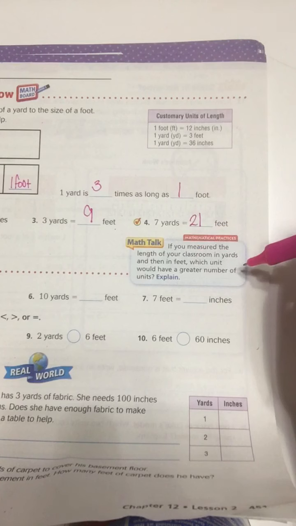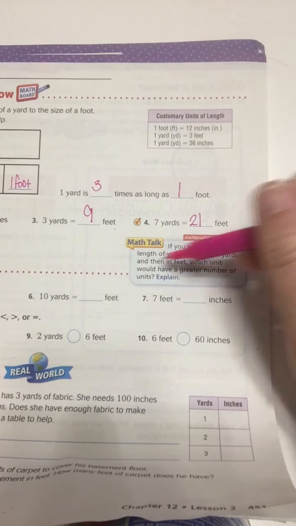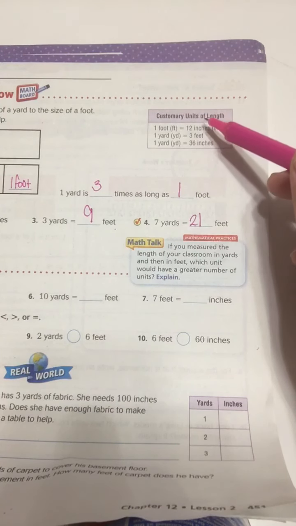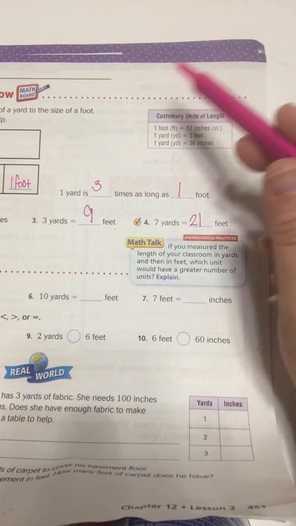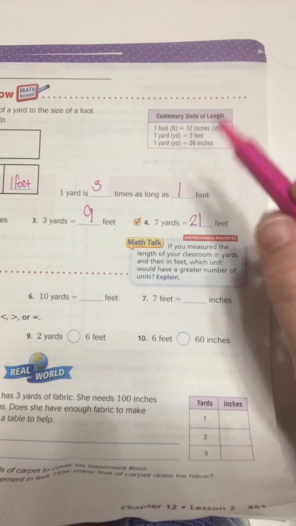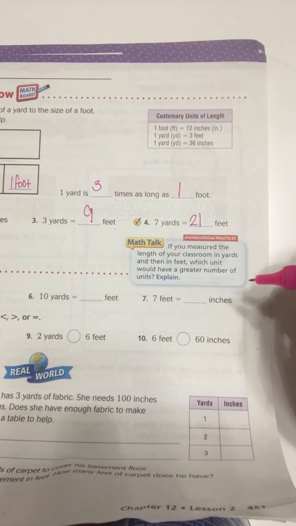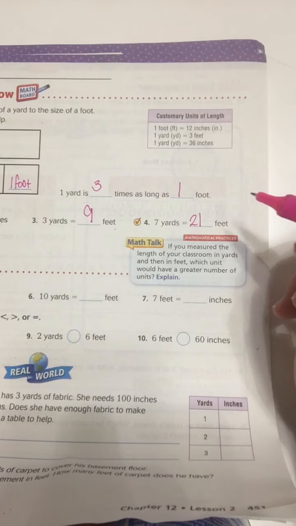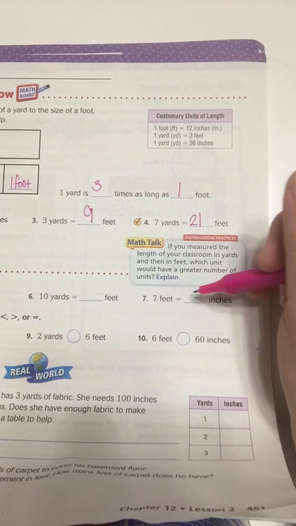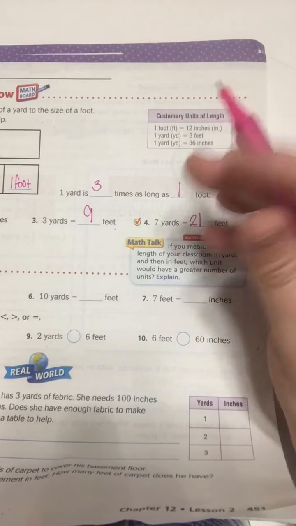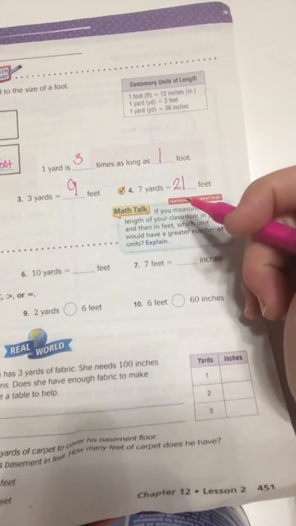If you measured the length of your classroom in yards and then in feet, which unit would have a greater number of units? Well, it takes more feet than yards to measure something. So it would definitely be feet that would have a greater number, because it takes more feet. Feet are a smaller unit of measurement.